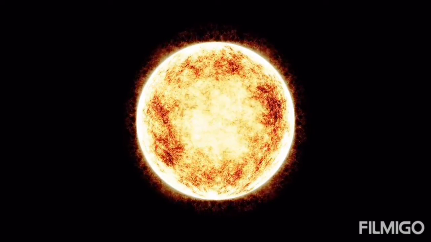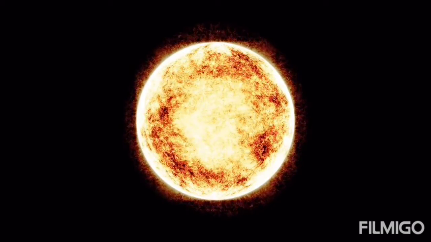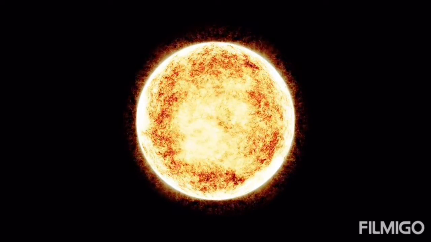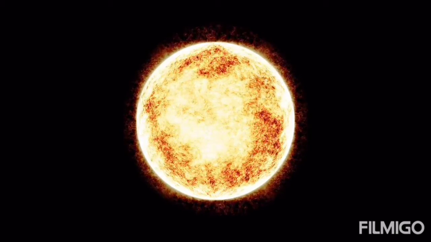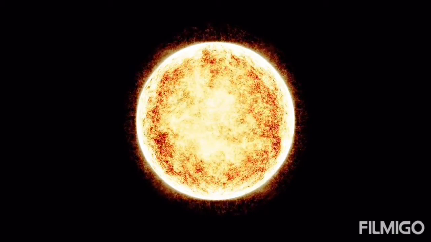Every second 700 million tons of hydrogen are converted into helium ashes. In the process 5 million tons of pure energy is released. Therefore, as time goes on, the Sun is becoming lighter.